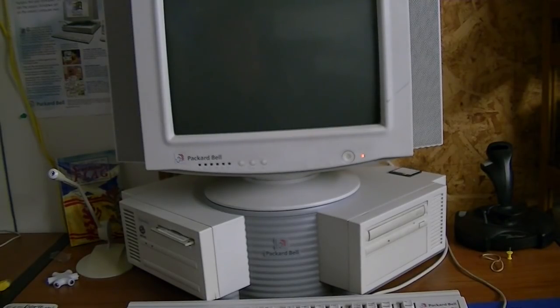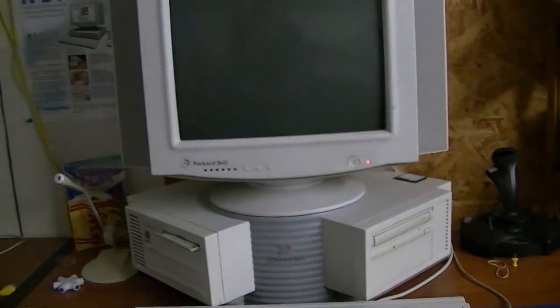I figured I'd do a quick little video about it. I wrote it to a floppy disk right here, sticking out of this corner Packard Bell, and we're going to boot up from it. So, get the tripod ready. It'll work. Alright, let's go ahead and fire it up.